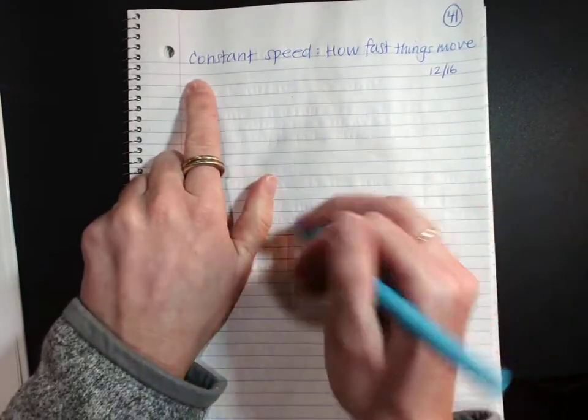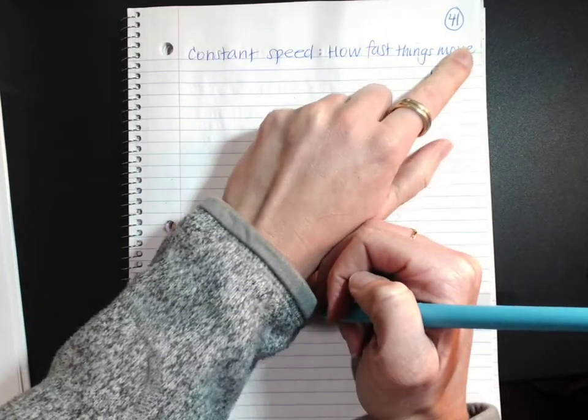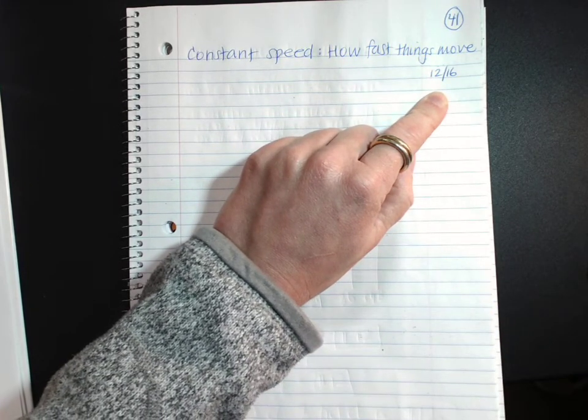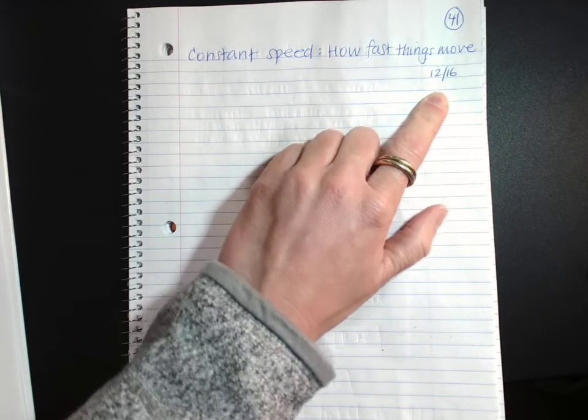And add your title. Constant speed, how fast things move. Today is 12/16. Remember, you're clicking pause when you need to. All right.